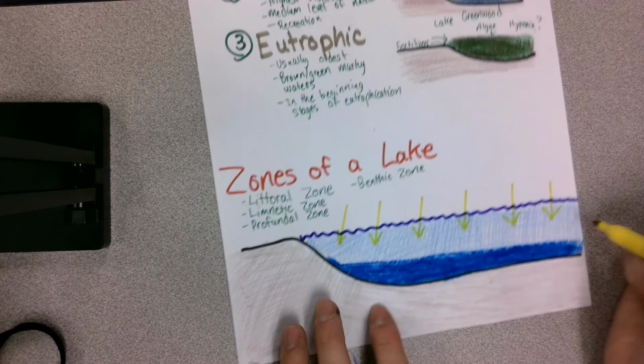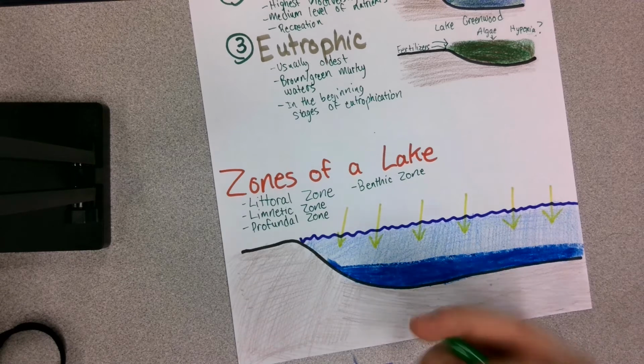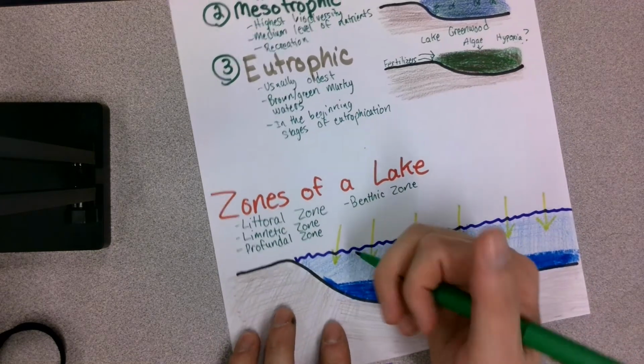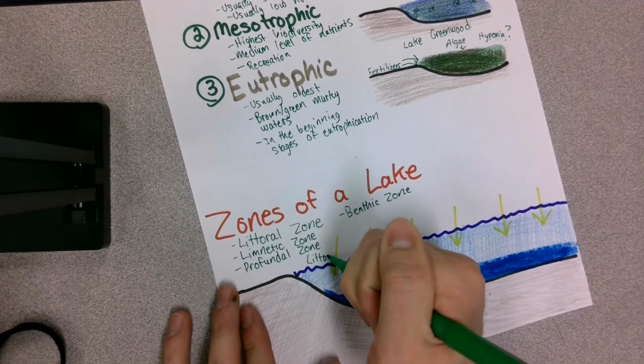Okay, so this would be like the photic zone here. The first zone that we need to talk about is called the littoral zone. I put all four of them right here. The littoral zone is usually around in here.